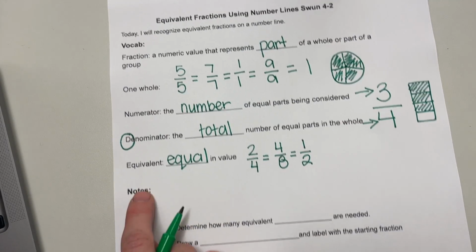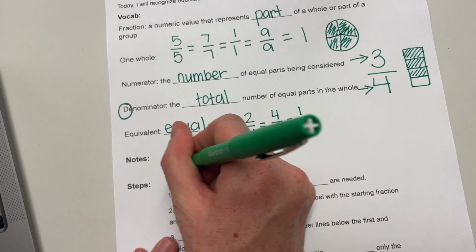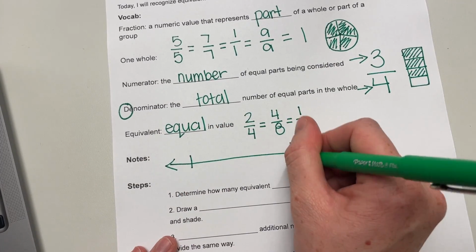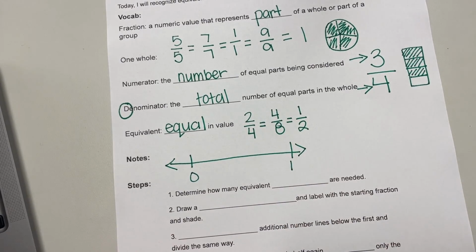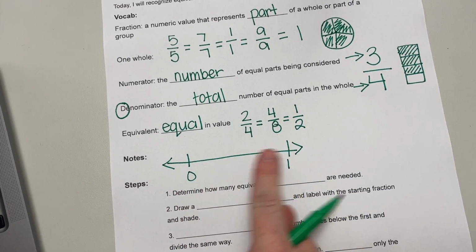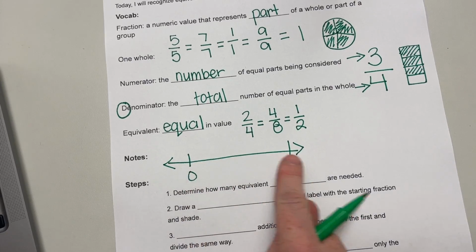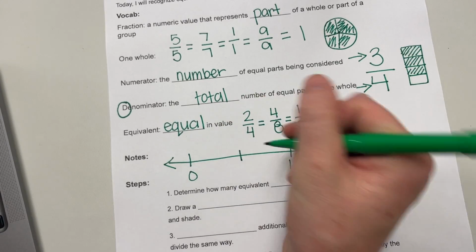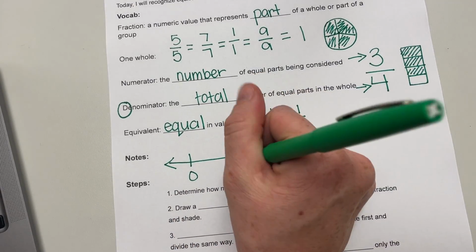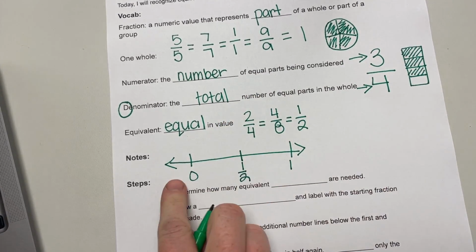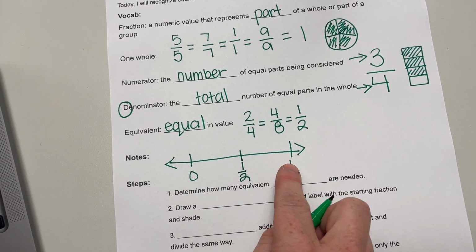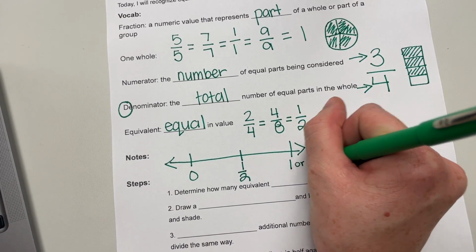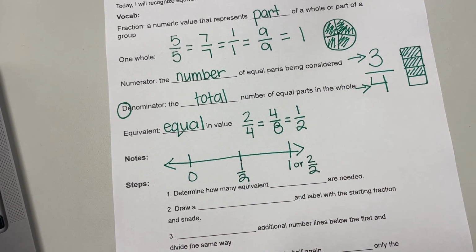Okay, and so our notes today is we're going to draw a number line. And when we're dealing with fractions, we deal with 0 to 1. If I'm going to have a half on this number line, I have to split this number line into 2 parts because that's the total number of parts. From here to this one, that is 1/2. If I went from 0 to 1/2 and then I would go to 1, this 1 could also be known as 2/2.